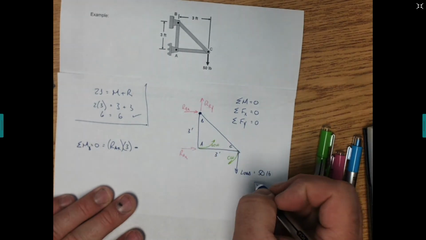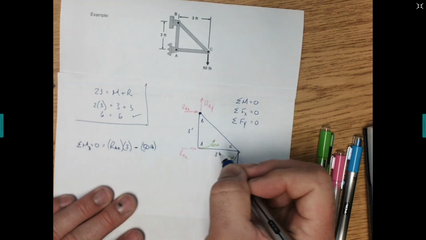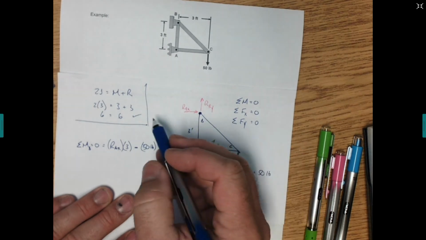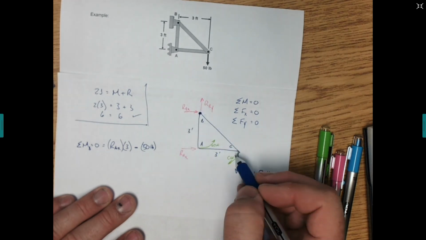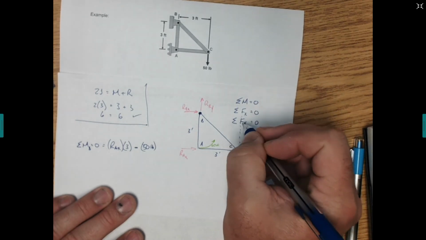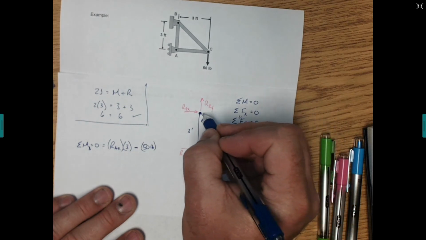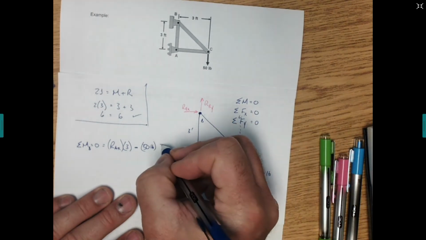And we're going to take the force, 50 pounds, and multiply it. Now we want the perpendicular distance. It's not like 3 and 3, and it's not across here. It's the perpendicular distance, right? So this guy, it's like he's here. What's the distance from this point in a perpendicular fashion? It's just the 3 feet still.